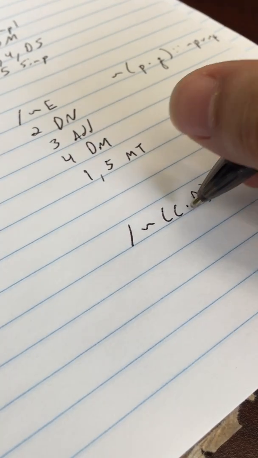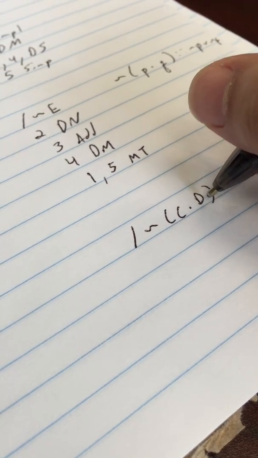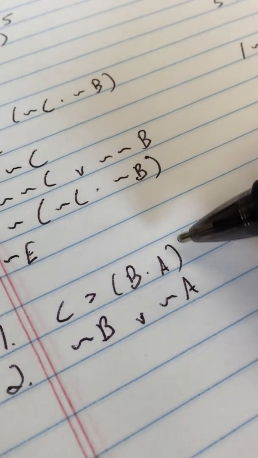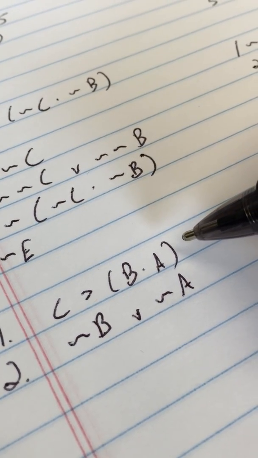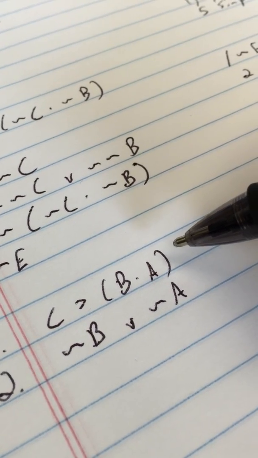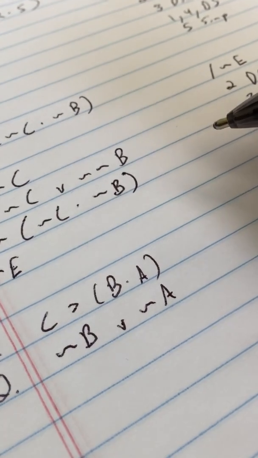Okay, well, now let's look. Looking at the premises, I'm going to see if I can spot C anywhere and if I can spot D anywhere. I do have a C. It's in the first premise. It's in the antecedent of that condition. So that's going to be helpful. But I don't see any D. That automatically tells me I'm going to have to introduce it. I'm going to have to use addition.